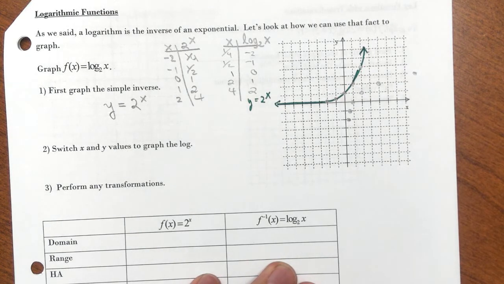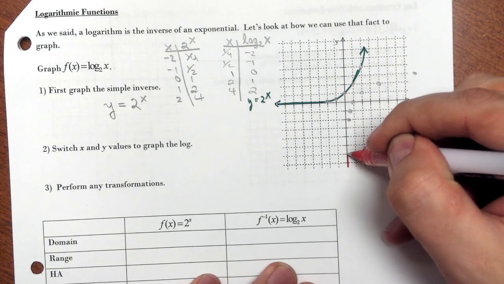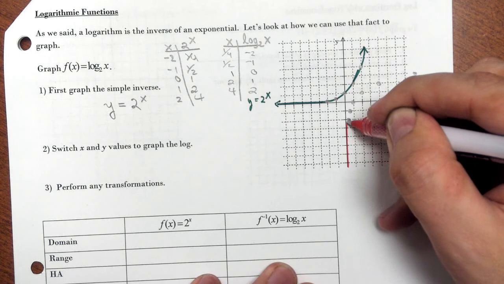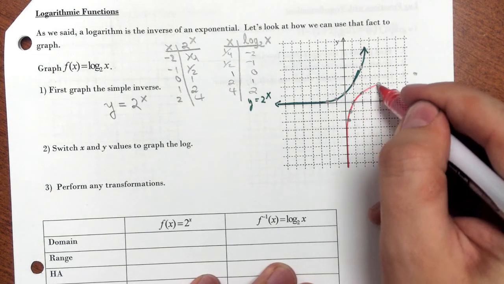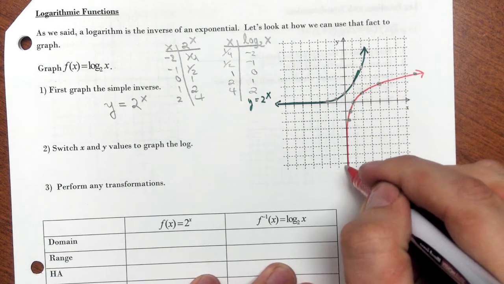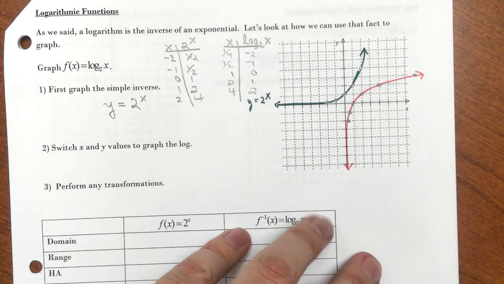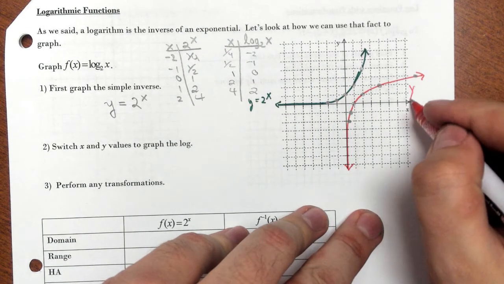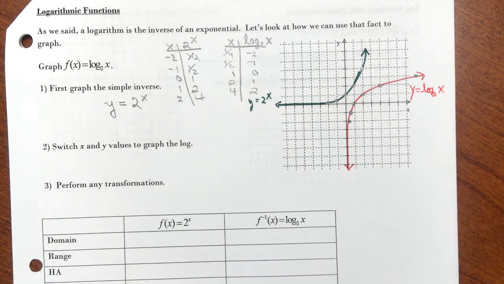And what I want to do is, again, put a curve through these. So that graph right there in green is the logarithm. That is y equals the log base 2 of x.